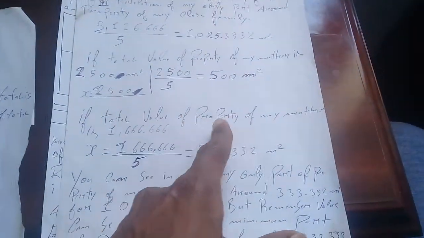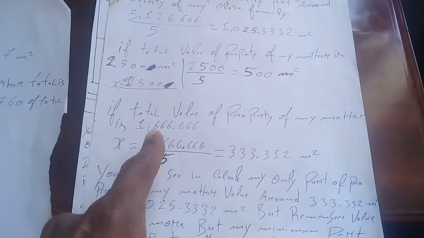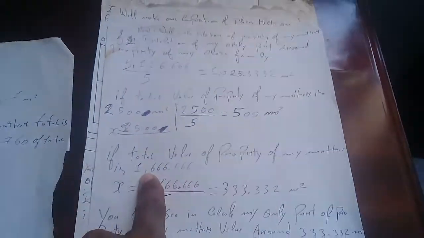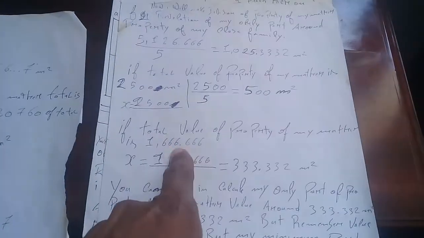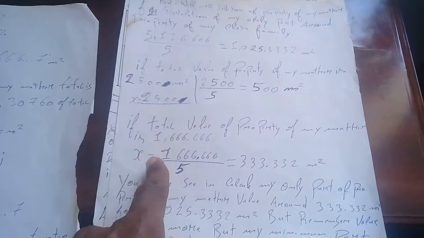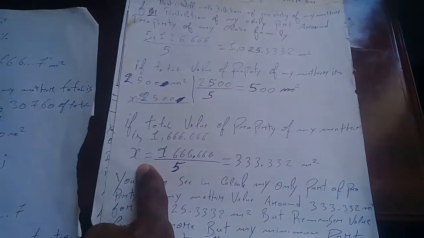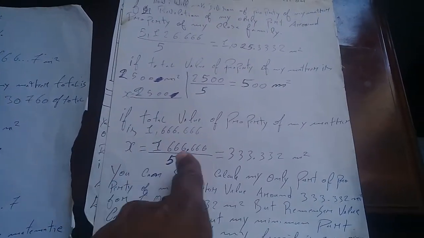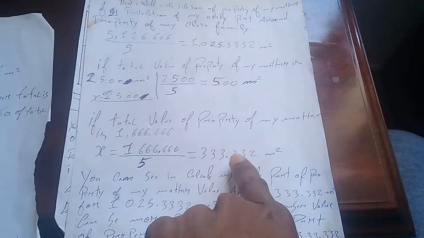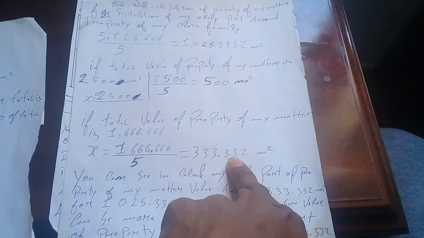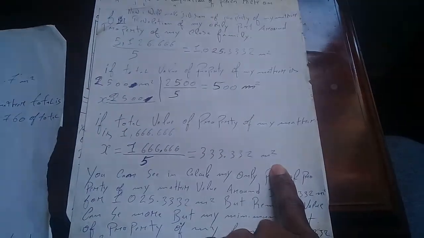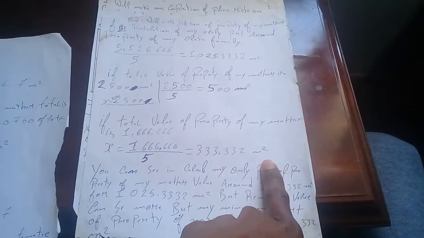If the total value of the property of my mother is 1,666, like I told you before, this is the revelation of my money. My money is around 333.332 M2. This is metres, you know.